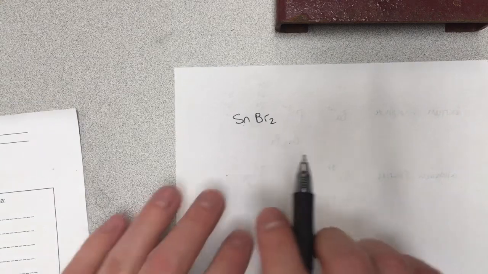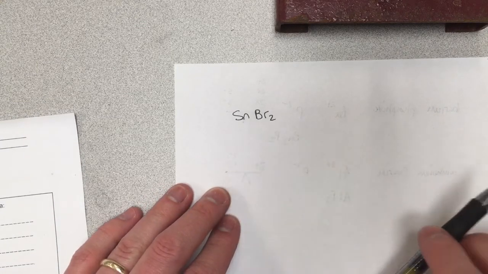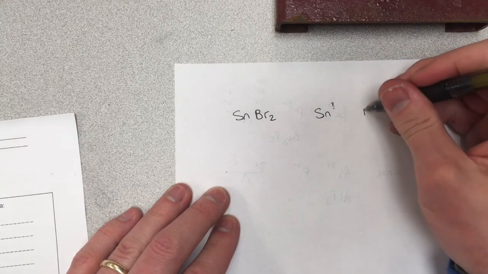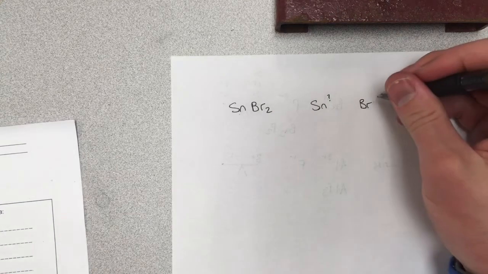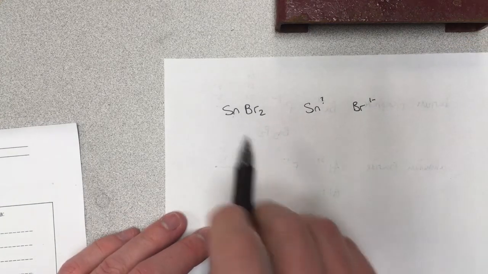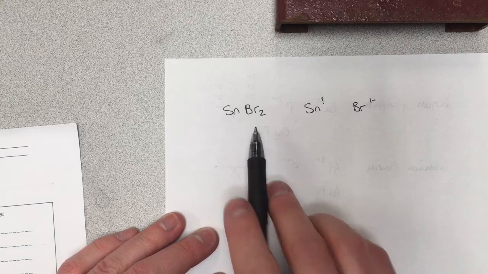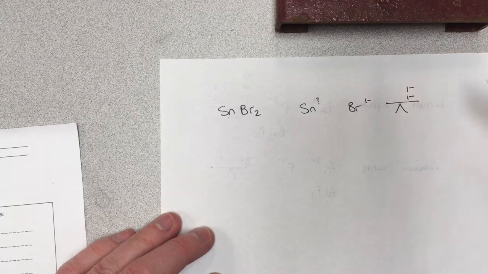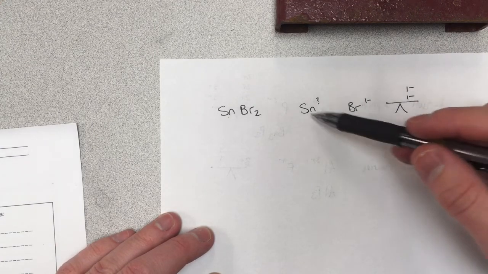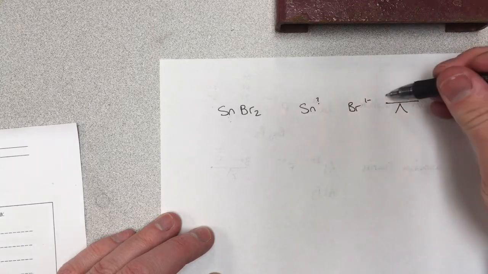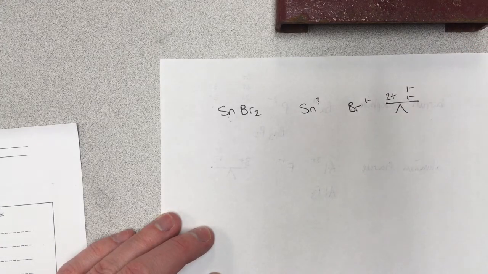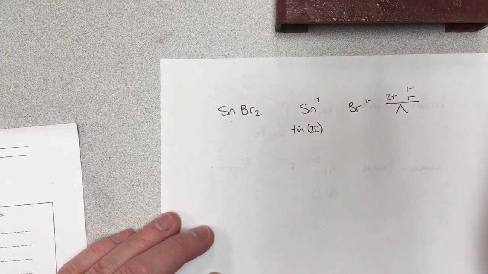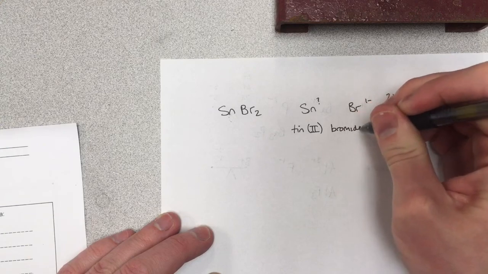Since it's balancing out with bromine, what I want to think about is what's the charge on bromine. So tin, I don't know what the charge is, but bromine is always 1 minus. And if I know that in this formula, the tin is balancing out with 2 bromine, that means it's balancing out with a charge of -2. And if I only have 1 tin in my compound when it's balanced, that must mean that the tin is 2 plus. So the name for this is going to be tin 2 bromide.